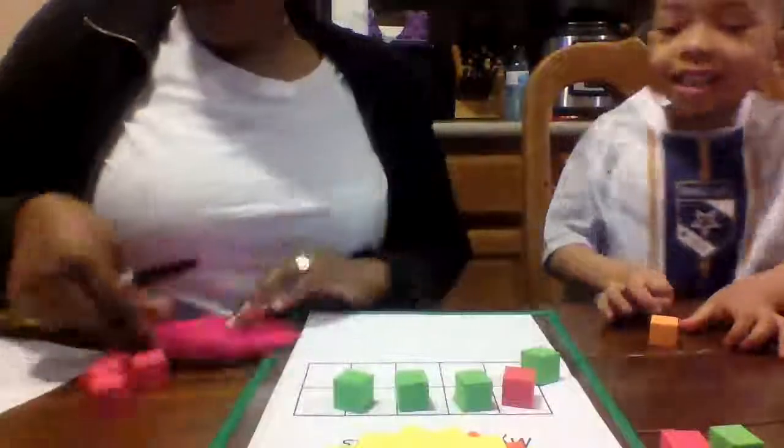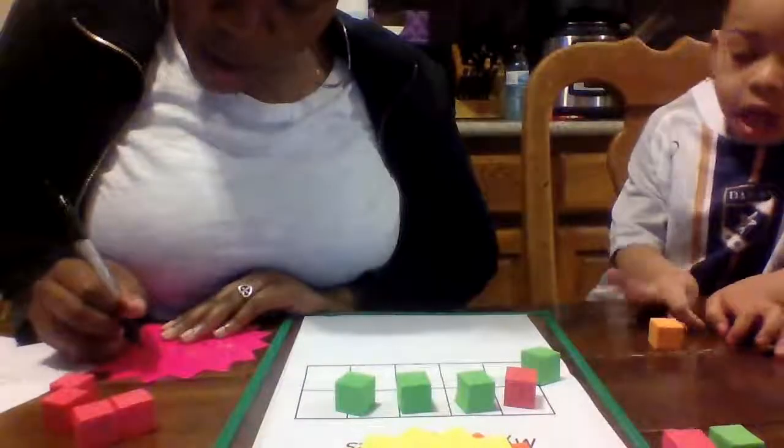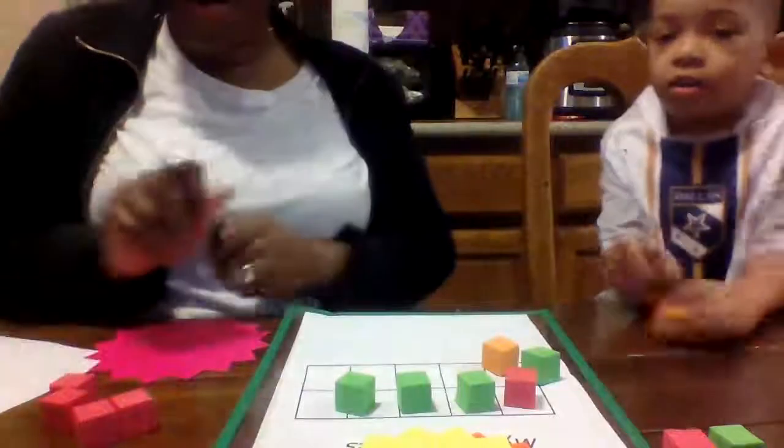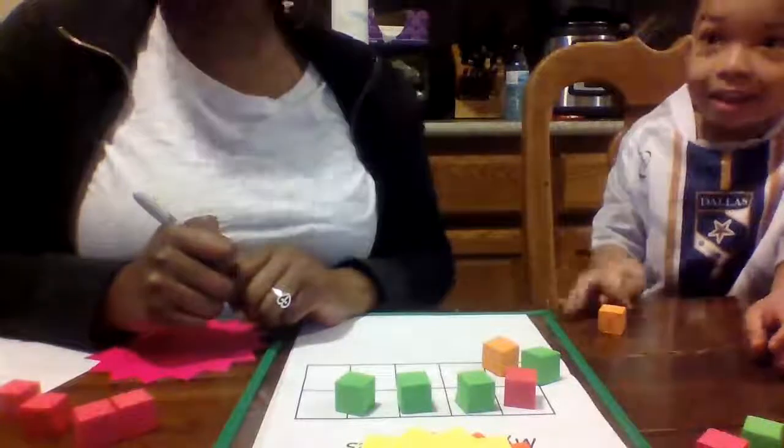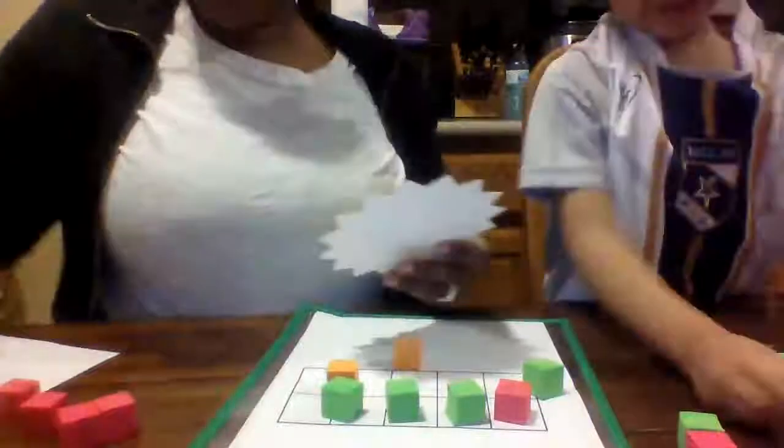Okay, we're gonna do one more, okay? And then you can play. You can play goalie with the cubes. Okay, let's try this one. Okay, so he got 1 plus 3 equals 4. Let me put them back together. Okay, you want to put them back together? How do you put them back together? I don't think you can put those back together. Yes, you can. Okay, well, let's try it after we finish this last one, okay?